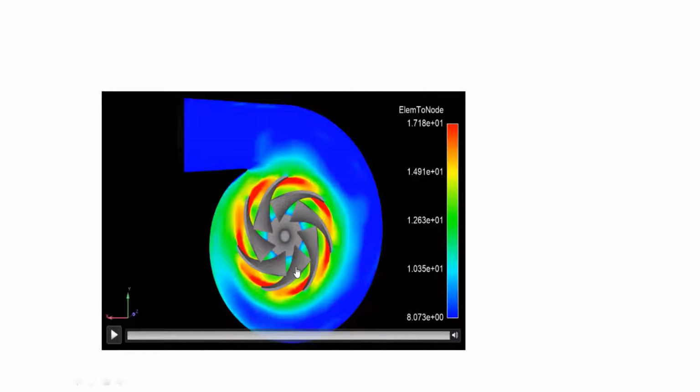See, getting the colorful plots is not a big deal, right? But you should be able to explain the physics which is happening, and only then will you be called an application engineer, because you have to see whether this software is able to capture the physics or not, if it is set up correctly.